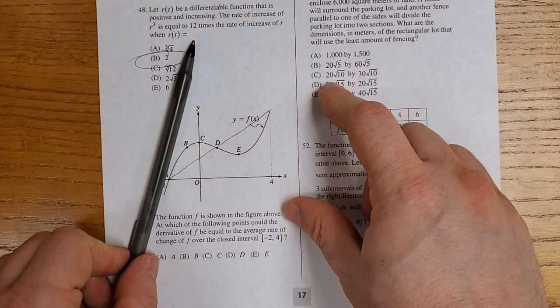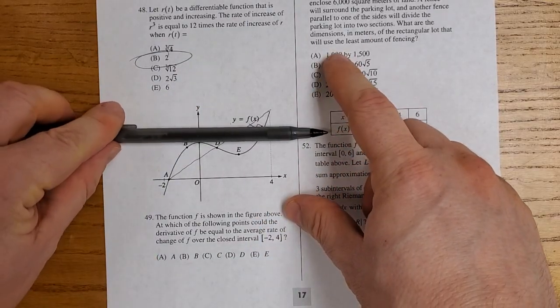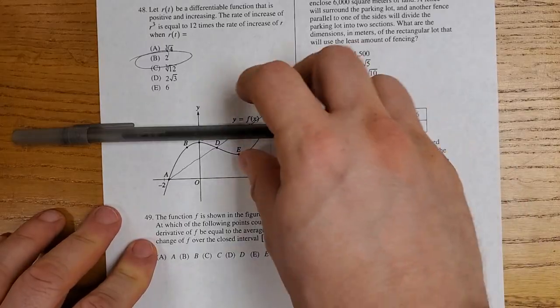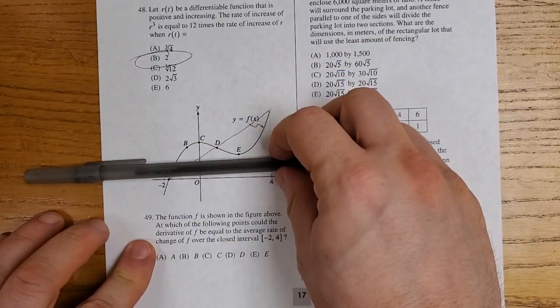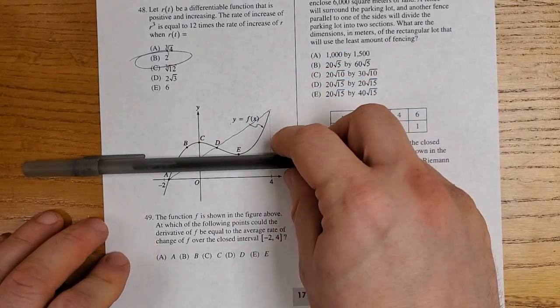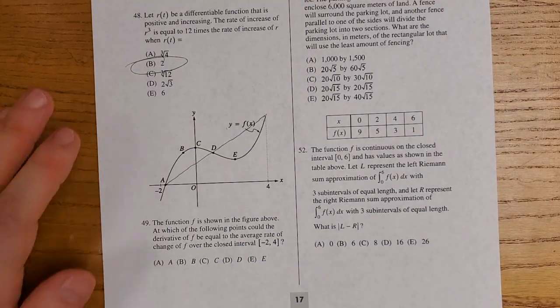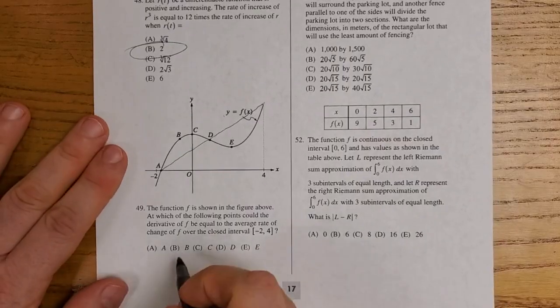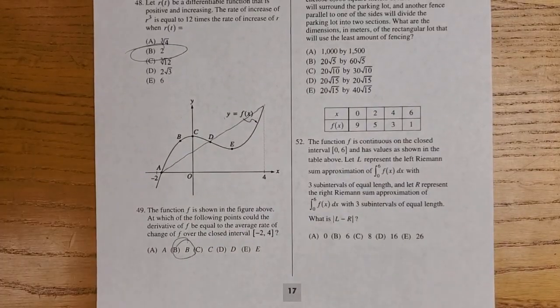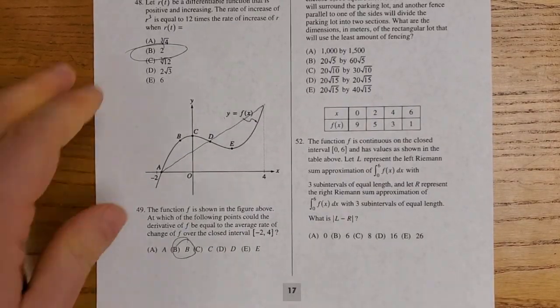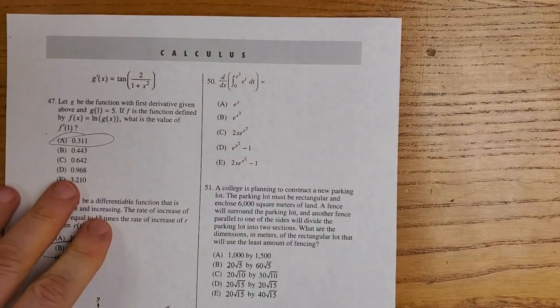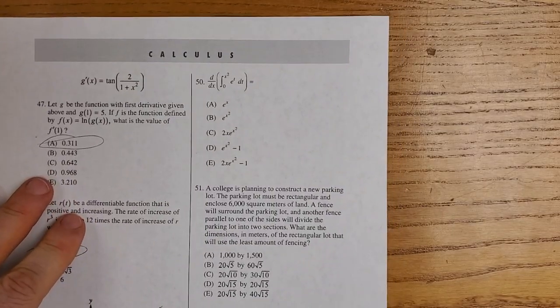Because at A, the slope is up here. At C it looks like it's a maximum, the slope is 0. D is going that way. E looks like it's a minimum, the slope is about 0. So pretty intuitive, just eyeball it really quickly, and we can say that it is B, and that is indeed the answer. Okay. Moving along.